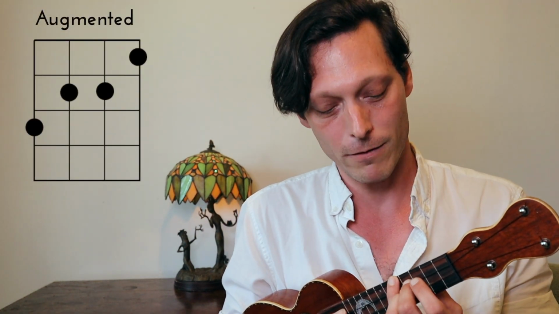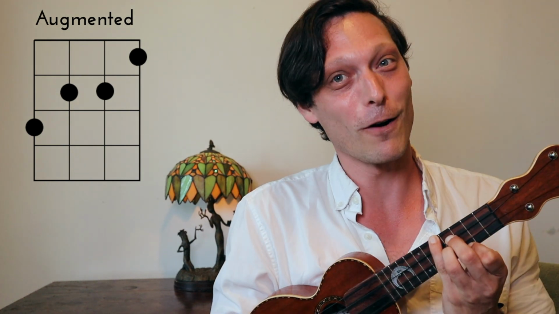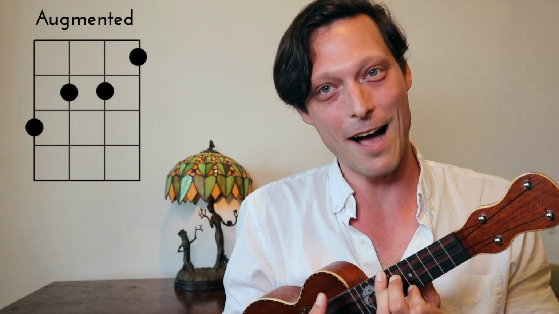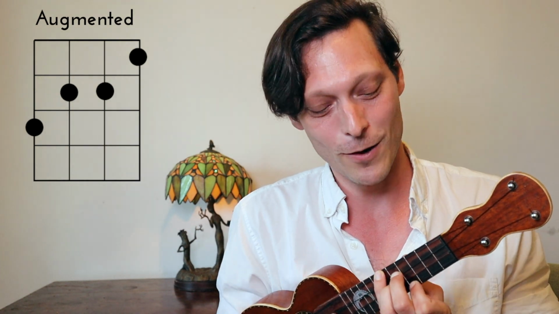It would be 5, 4, 4, 3. That is your augmented chord shape that you can move up and down the fingerboard and play any augmented chord that you want with just one chord shape.